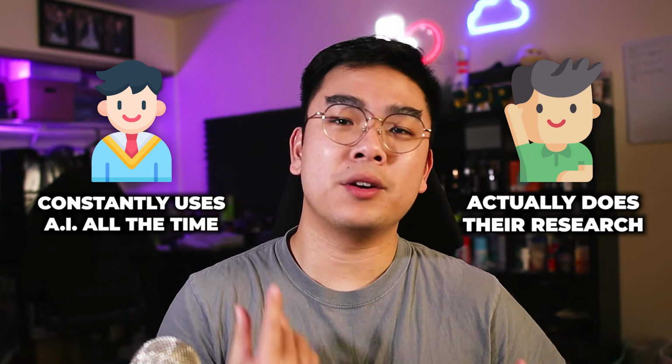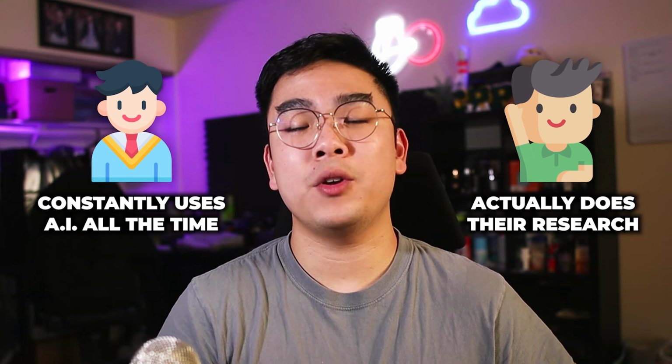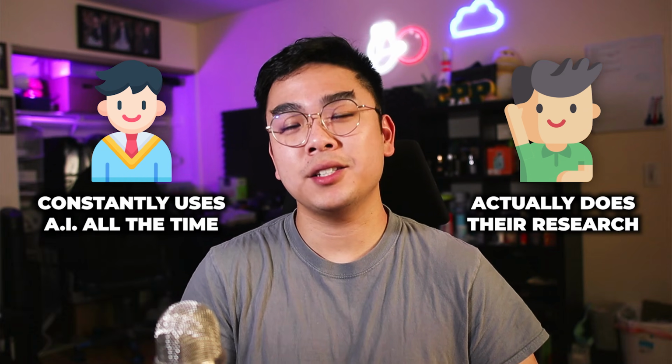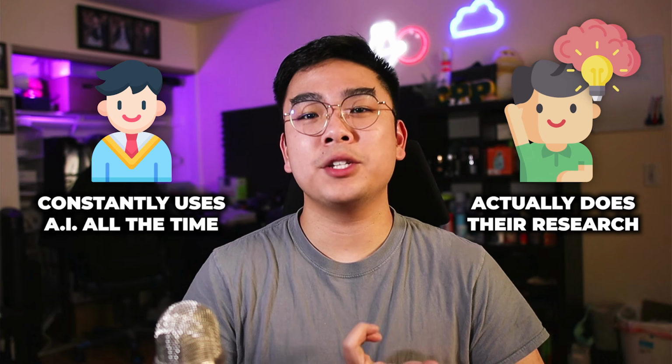You could, for example, compare two students. One uses OpenAI ChatGPT all the time and the other doesn't, and actually does their own work. Within the 4 years of college, maybe you can actually tell that the student that doesn't use AI generated content actually has better critical thinking skills, better researching skills.